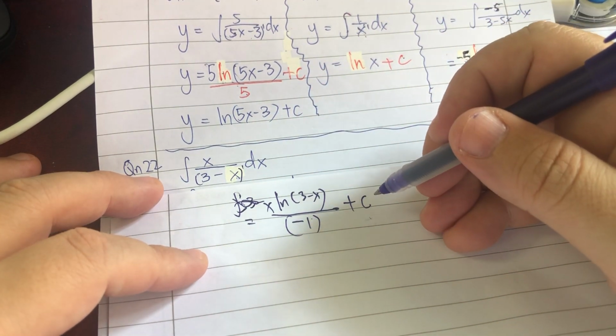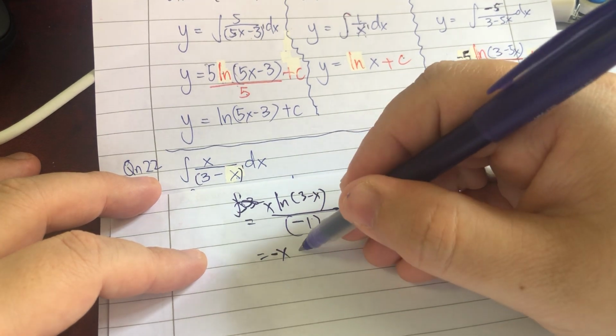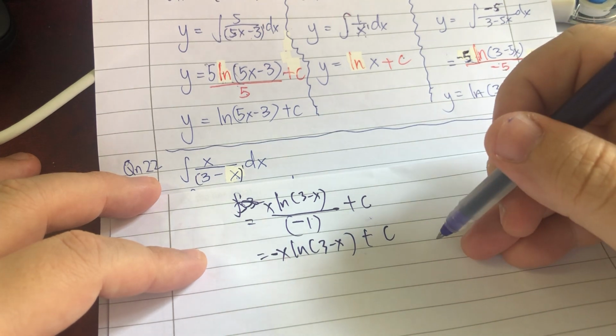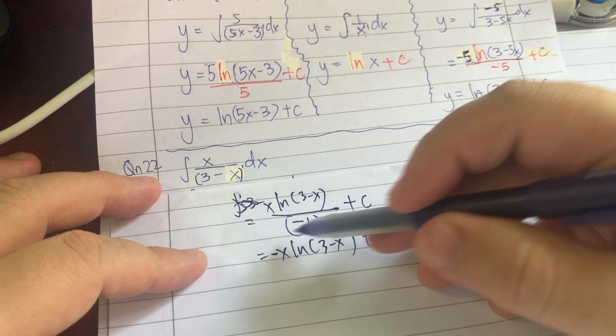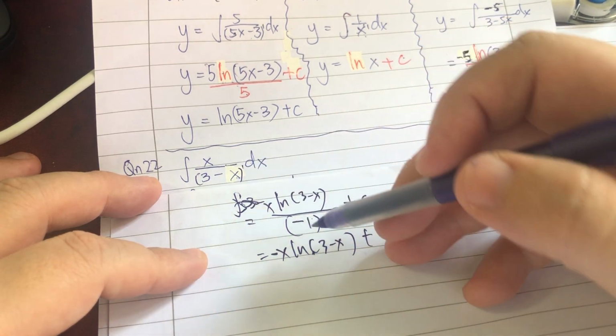You will find that this is wrong. Why wrong? Because if I were to differentiate this, I will not be able to get this.